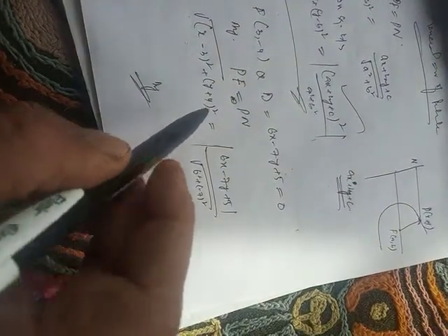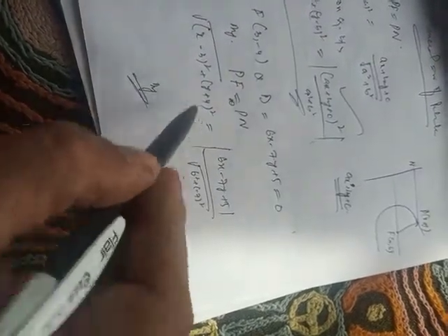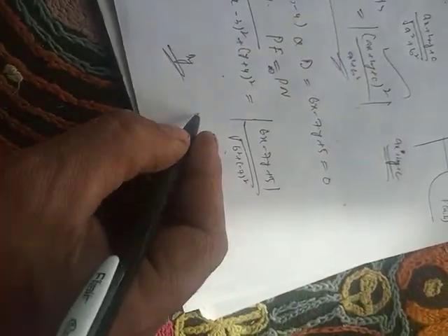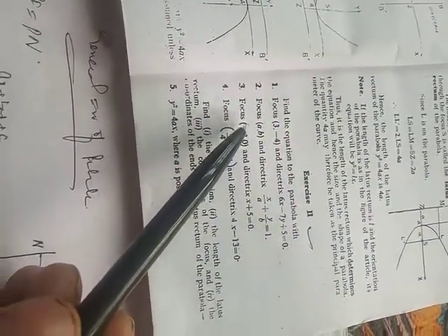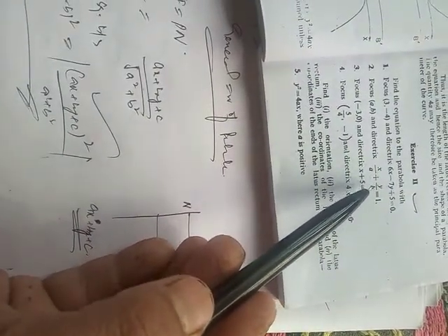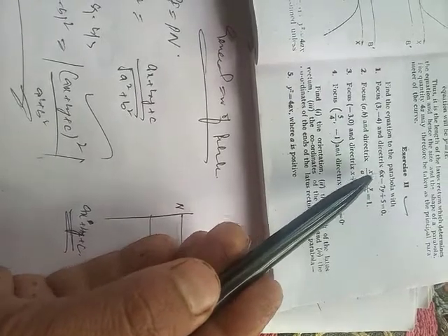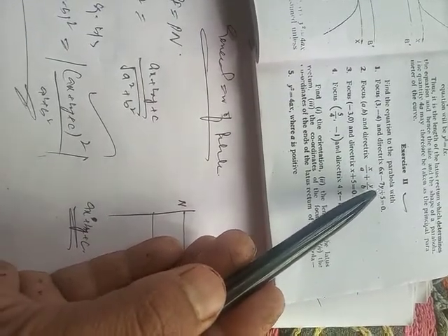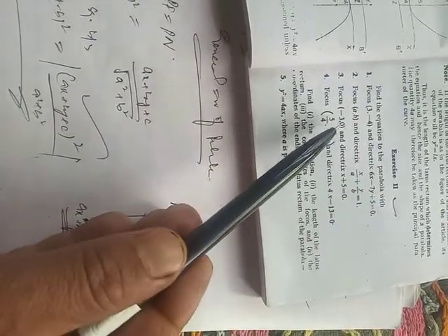Likewise, we have to square both sides, and then by cross multiplying, we will get the required equation. Question number 2: here the focus is (a, b), and the directrix equation is this. Simply, as we have done in question 1, the equation of the directrix is this, and the coefficient of x, instead of 6, is 1 by a, instead of 7, minus 7, it is 1 by b. Likewise, question 3 and question 4.